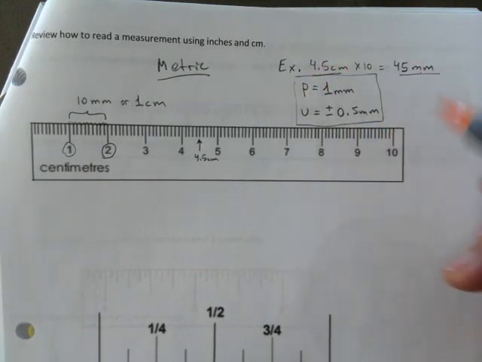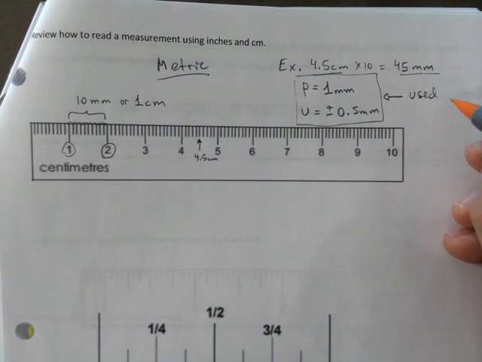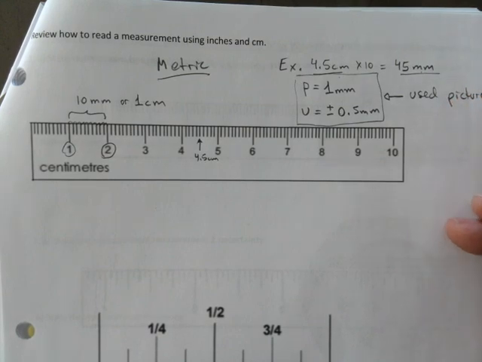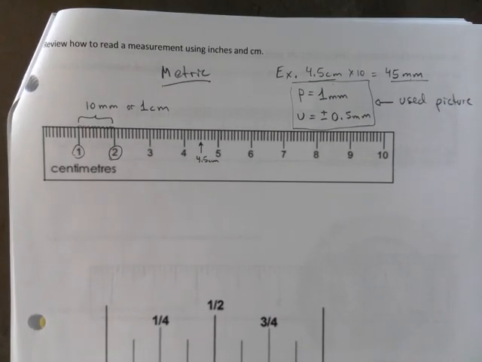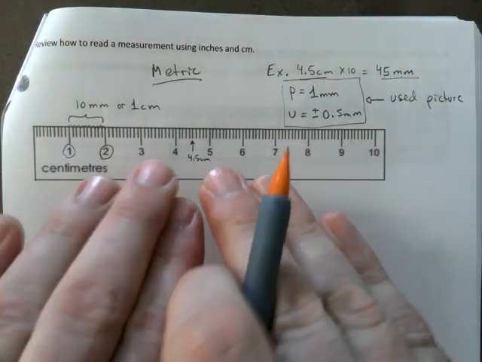Please box this in and say used picture for that. Sorry, I have to zoom out a little bit. I use the picture. Picture always wins the contest, right? So if there is some sort of picture of the device that has been used, then we go by it. Okay.